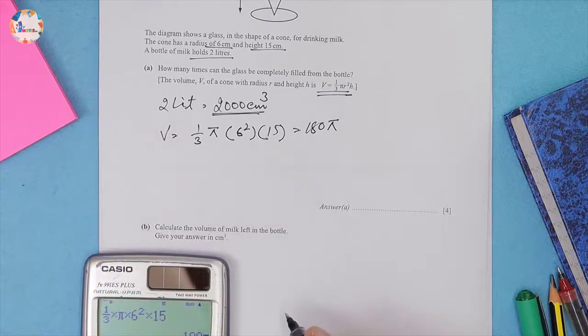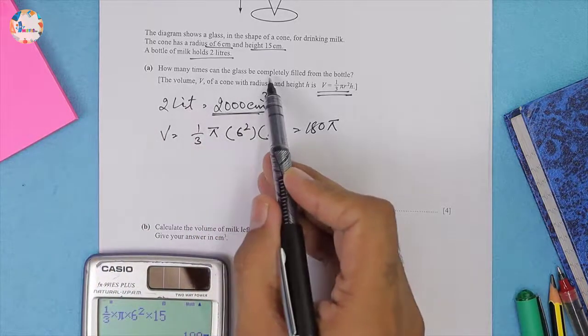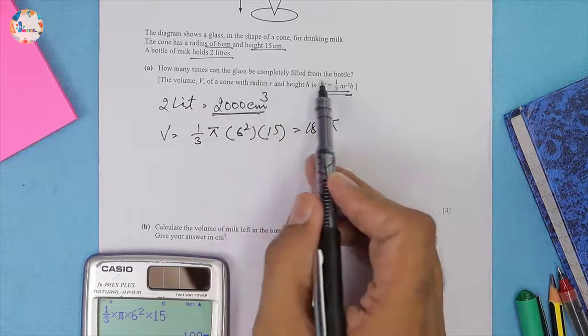Now they are asking how many times can the glass be completely filled.